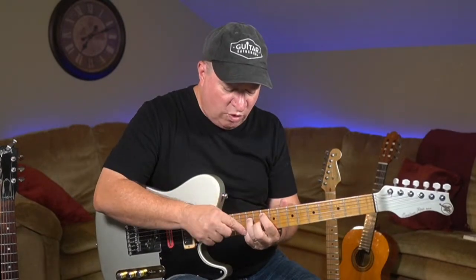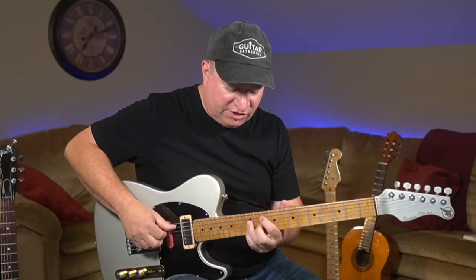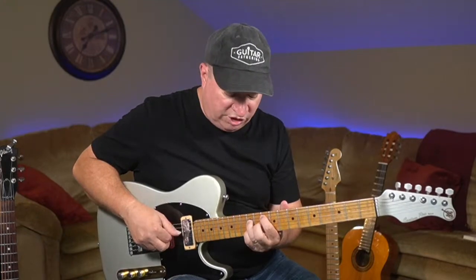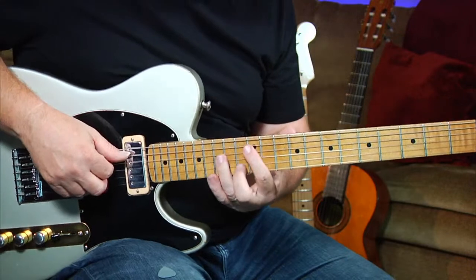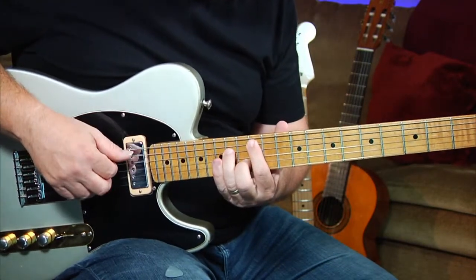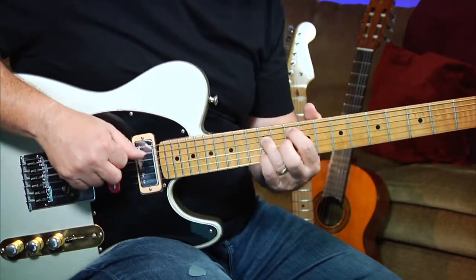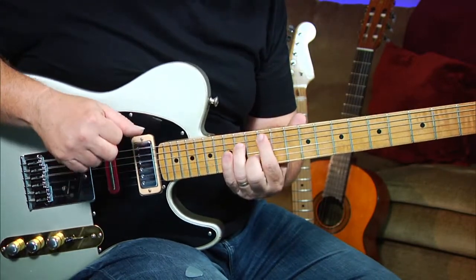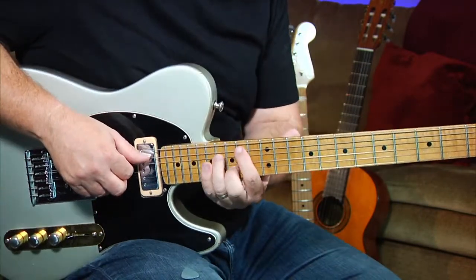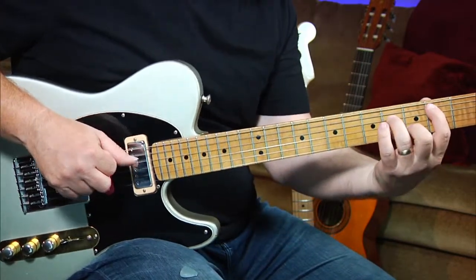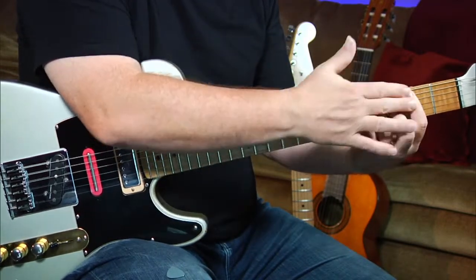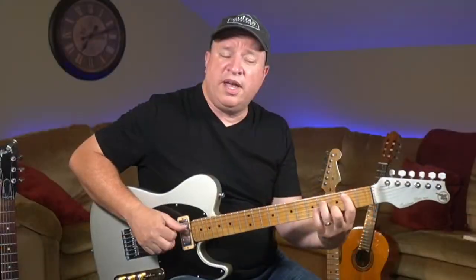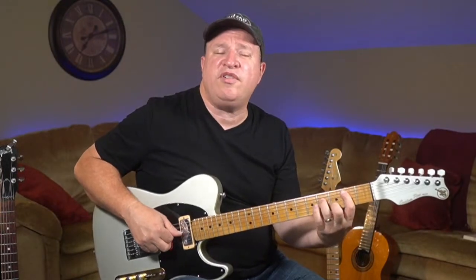If I move each one of these up to the next scale step in the key of G, well, the G would go to an A, the D would go to an E, the B would go to a C, so I end up with this shape. So here's kind of the major shape. Here's the minor shape. B minor, or I could do it down here. So it's almost like a B minor bar shape, except I'm not barring it. And the only strings I'm plucking are the 5th, the 4th, and the 2nd.